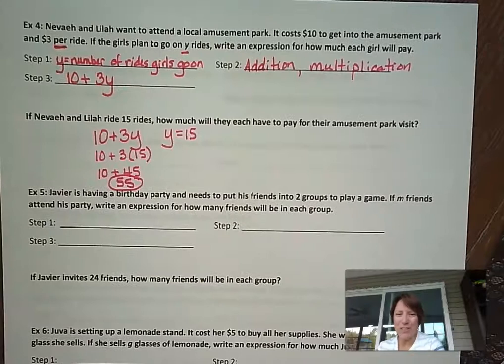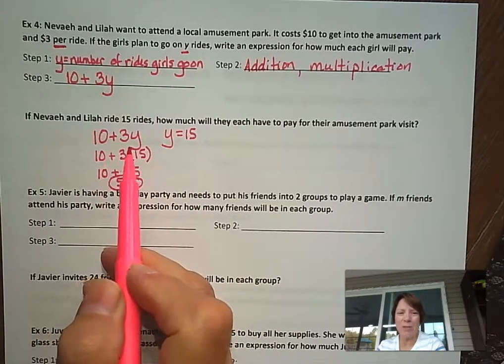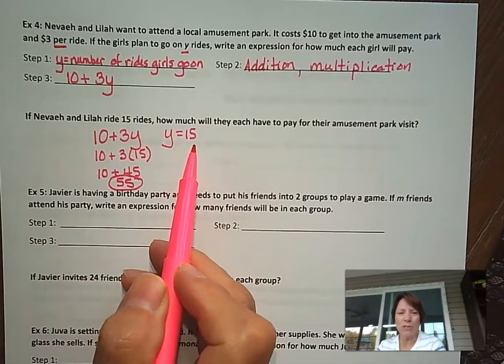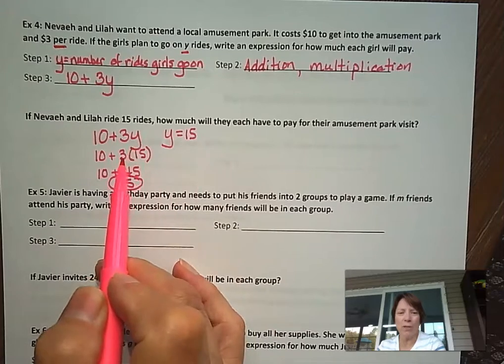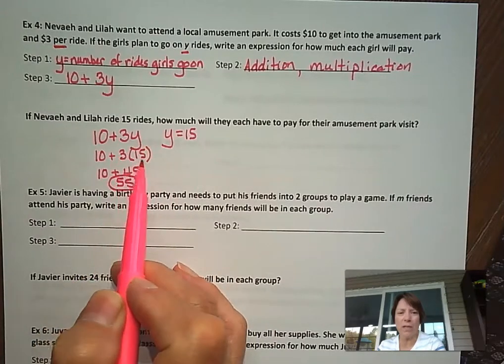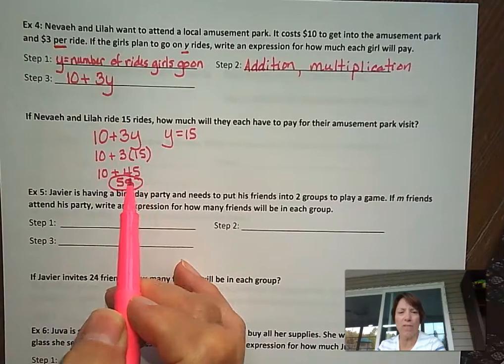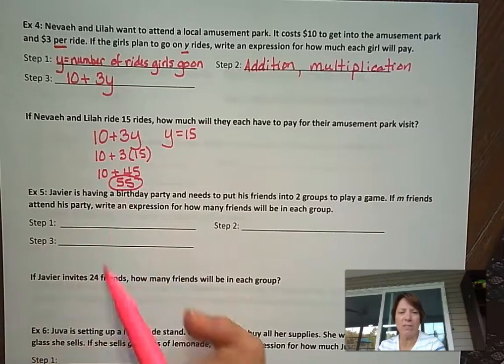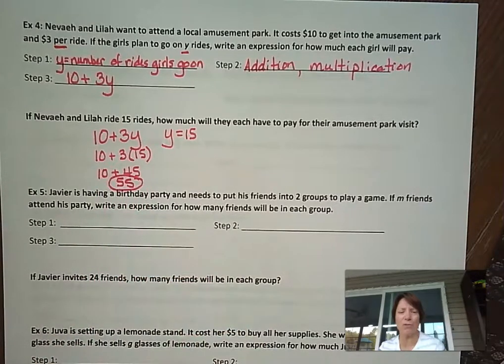Okay, here we go. Let's finish this off. So we've got 10 plus 3Y. We substitute 15 in for the Y. According to order of operations, we do the 3 times 15 first, which is 45, and then add in our 10, and we see that it costs the girls $55 to go to the amusement park.